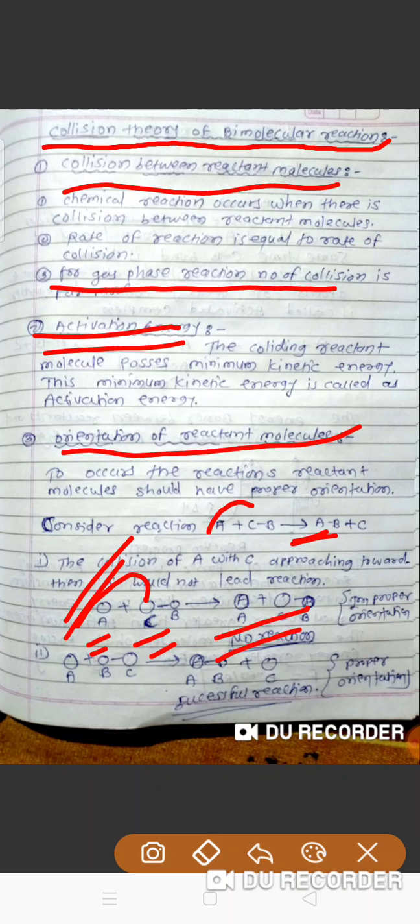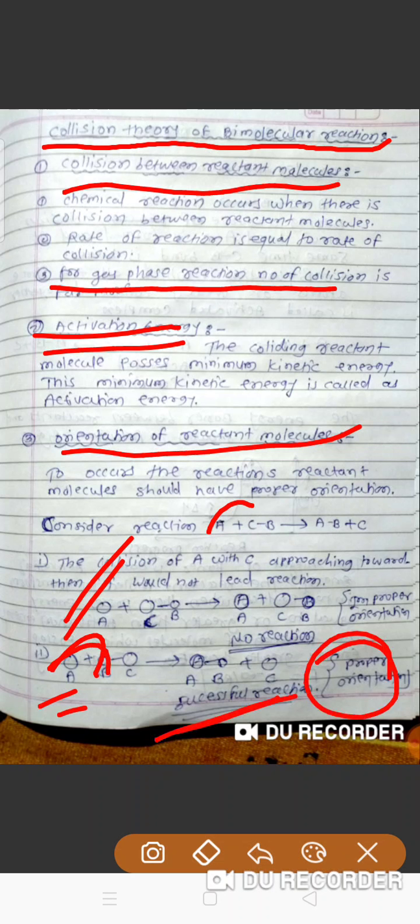Now consider the second case. Here the collision of A is toward the B, so there is a successful reaction. There is proper orientation, therefore the reaction takes place.